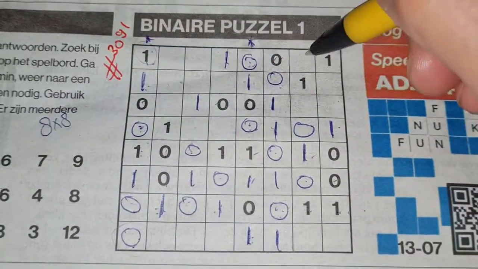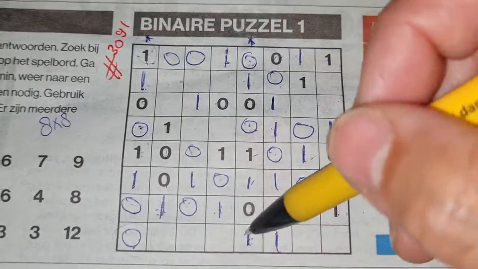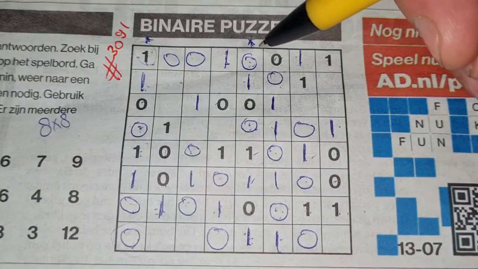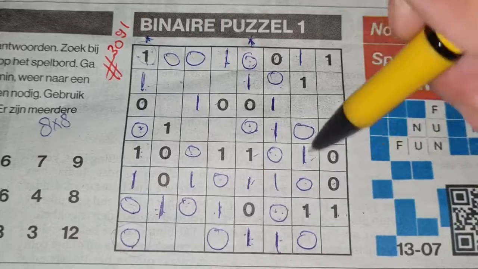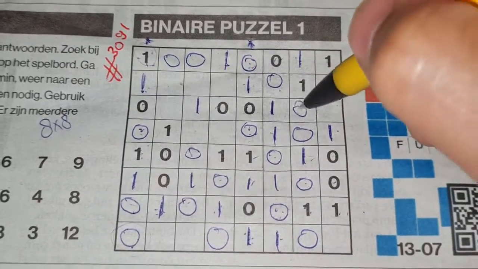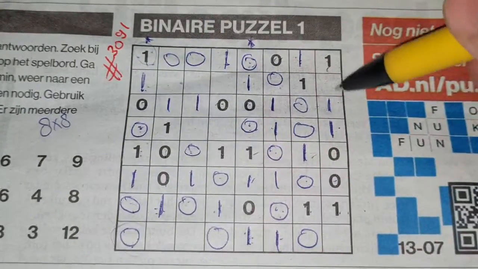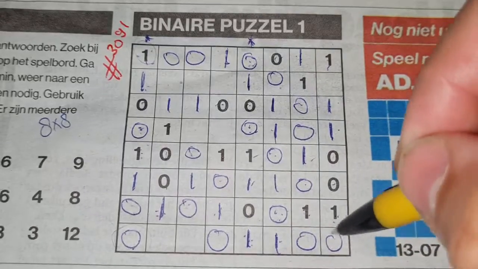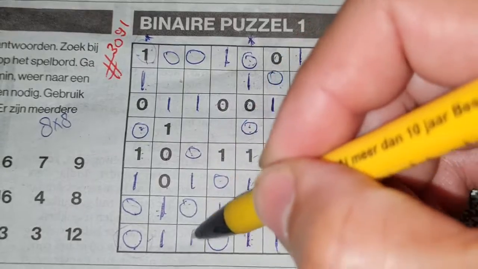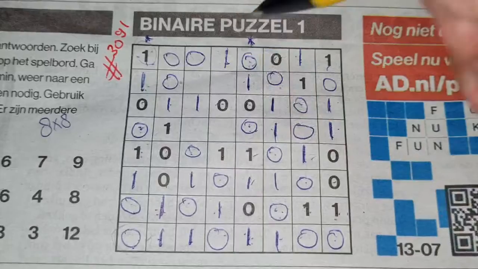Double O. Here 1. There 1. Now we have 4 ones. So the rest are O's. Double one, here no, there no. 1, 2, 3, 4. 4 ones, so the rest are O's. Here we have 4 O's, so the rest are ones. Here we have 4 ones, so the rest are O's. Here we have 4 O's, so the rest are ones. Here we have 4 ones, so the rest are O's.